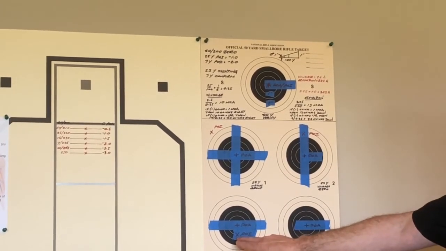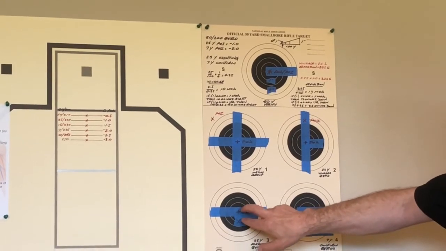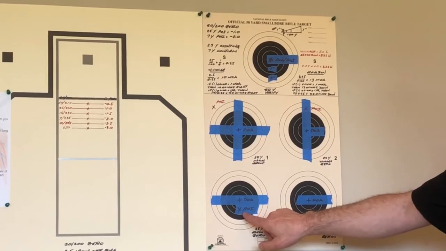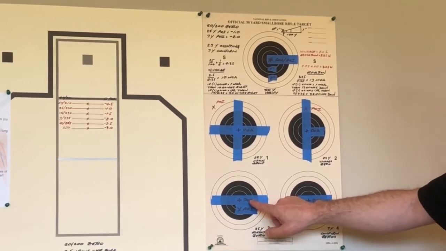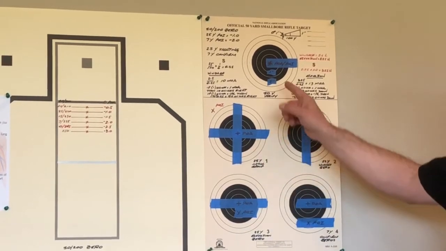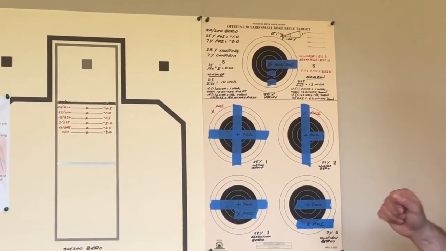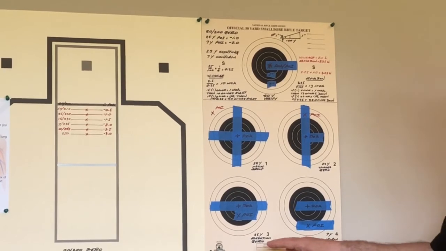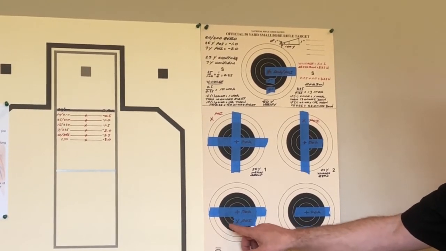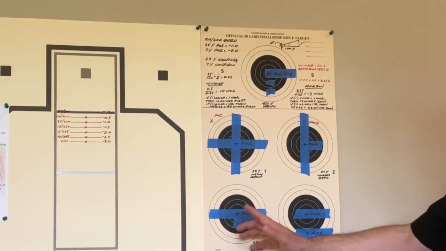My next target, 1 inch down at 25 yards to confirm my elevation zero from my point of aim. And this is why I like to use this NRA A23/5 target. This first ring is 1 inch, second ring 2 inch, so on and so forth.